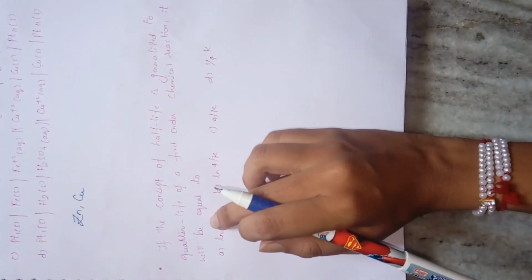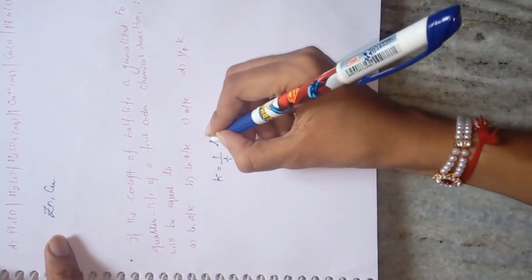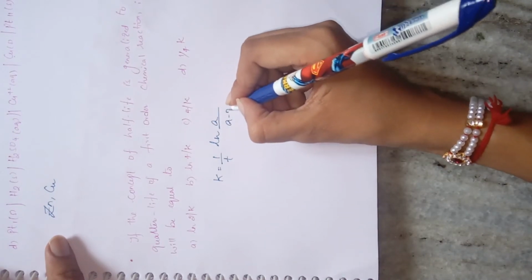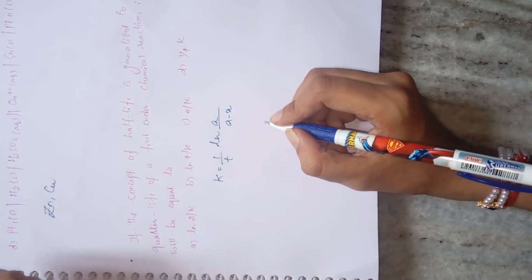Okay. If the concept of half-life is generalized to quarter half-life of a first order chemical reaction, it will be equal to. So firstly, what is the first order reaction formula? k = 1/t ln a/(a minus x). Now what he is telling is that the concept of half-life is generalized to quarter half-life.